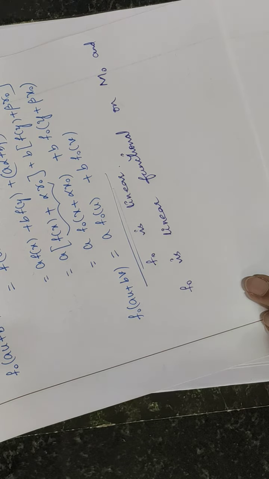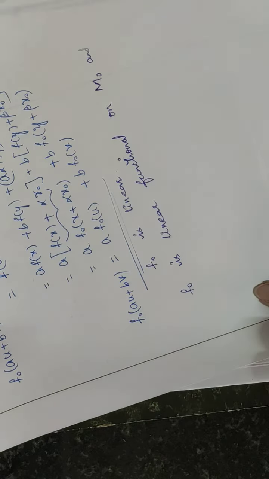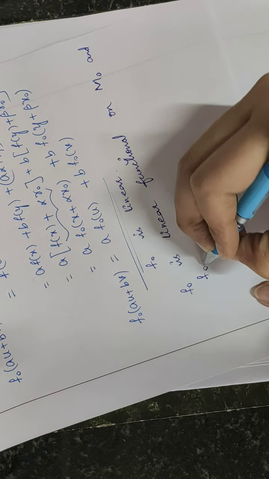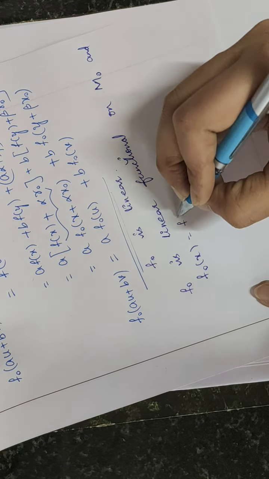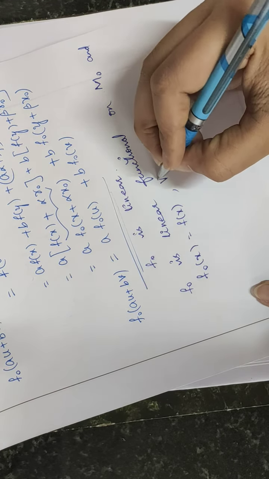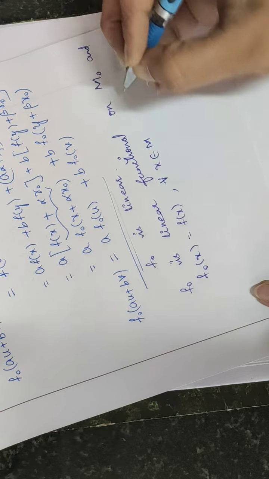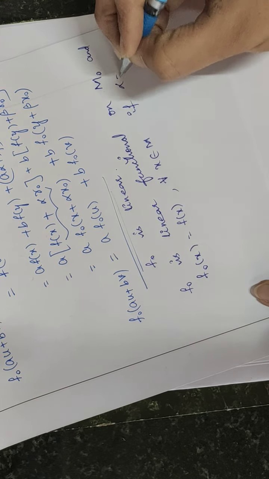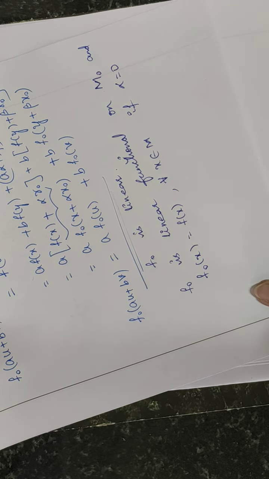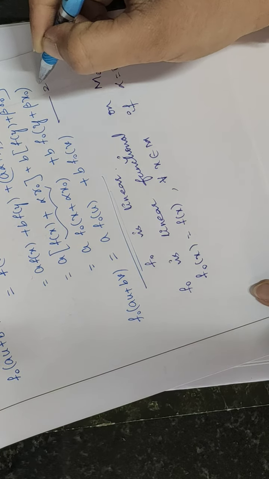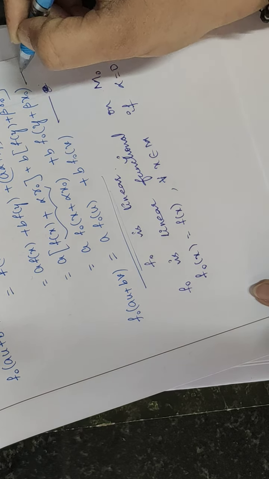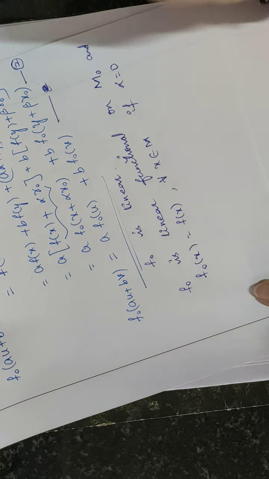And from this we can say that f0 of x is equal to f of x for all x belonging to M, if you consider alpha as 0. I will call this equation number 2.